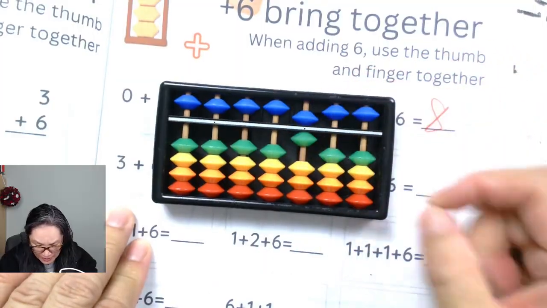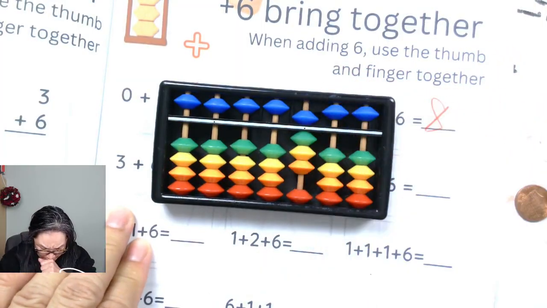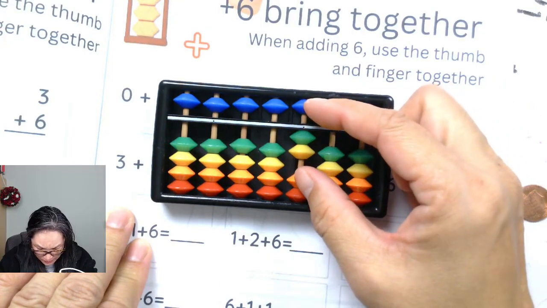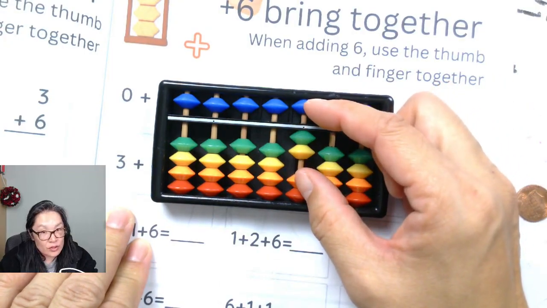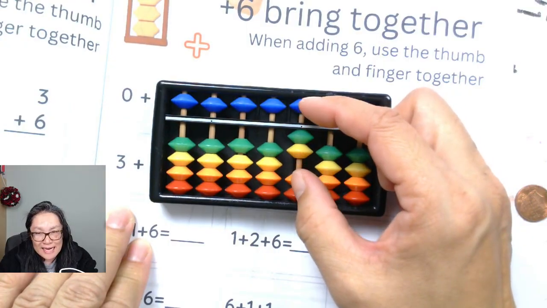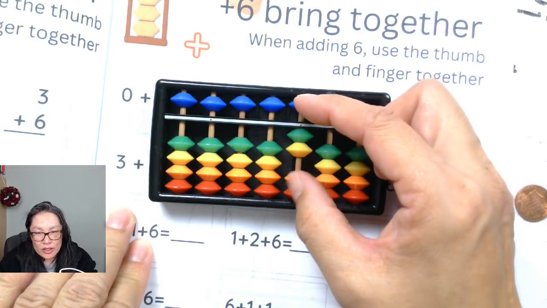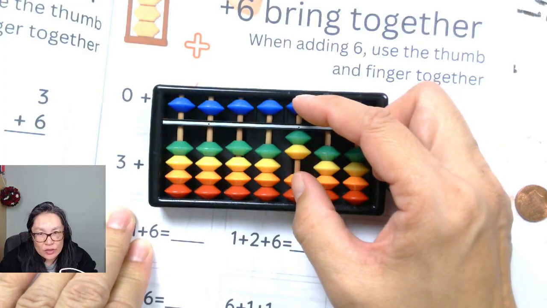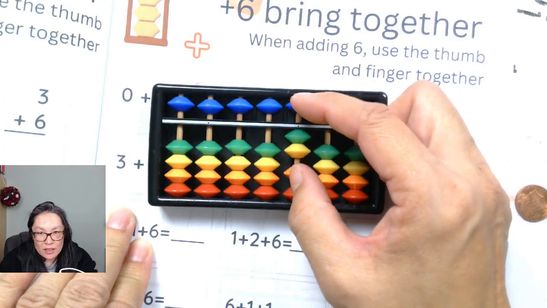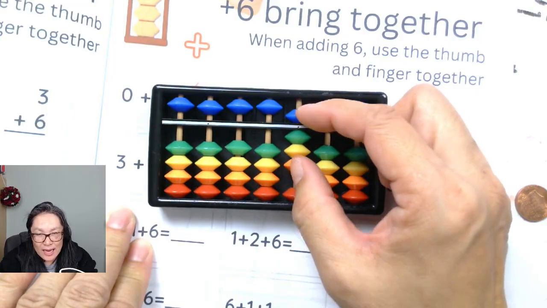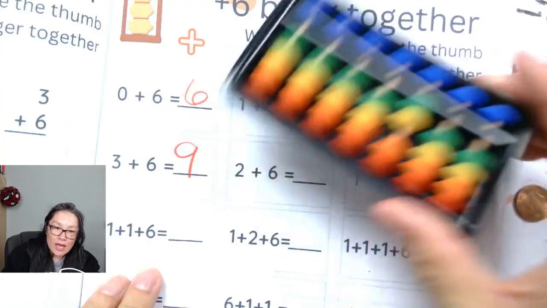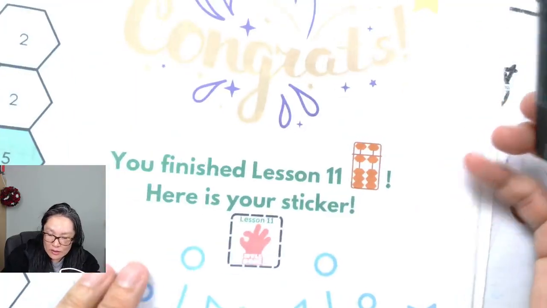When we add the 6, we bring it together. Let's say we have 8 and we want to take away the 6. It's taking away the 6. So my final answer is 2. So this is very visual and very tactile. What we're trying to do is show how easy it is to read the abacus as we move the beads. So we add the 6, we take away the 6. Add the 6, take away the 6. Make sense? Anybody have any questions?